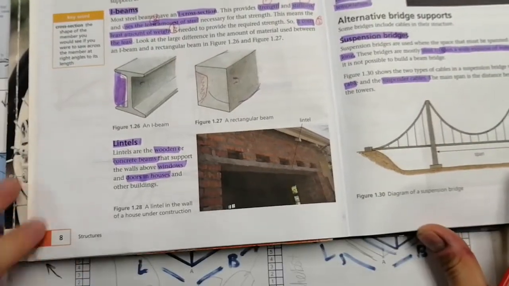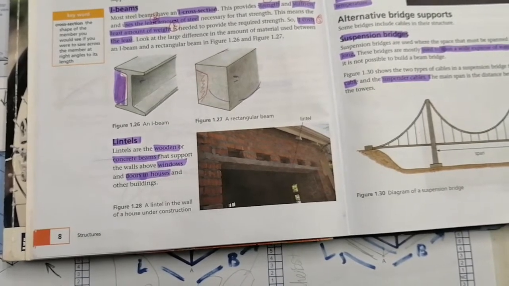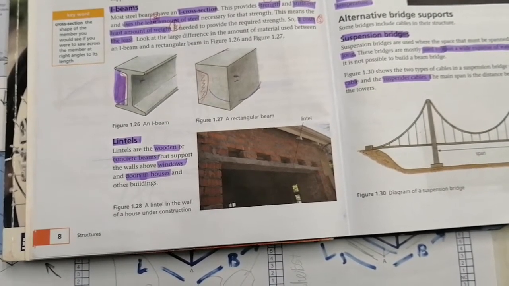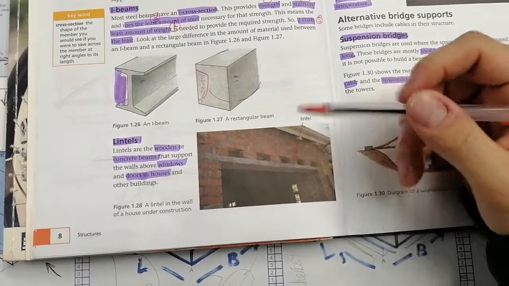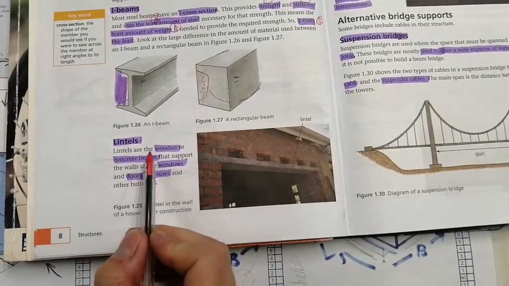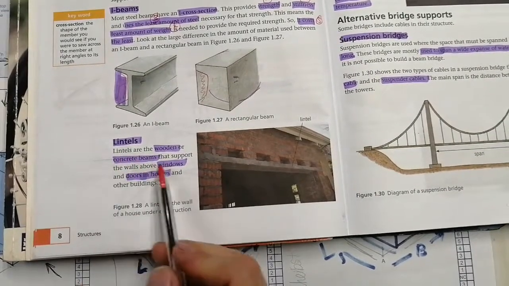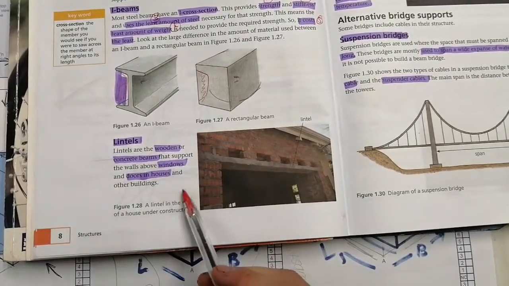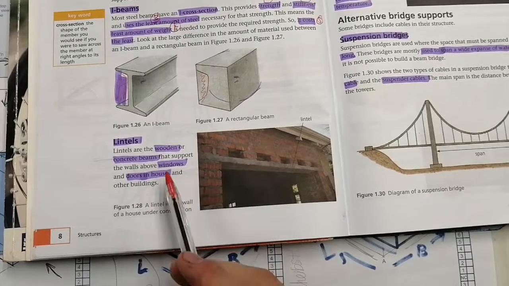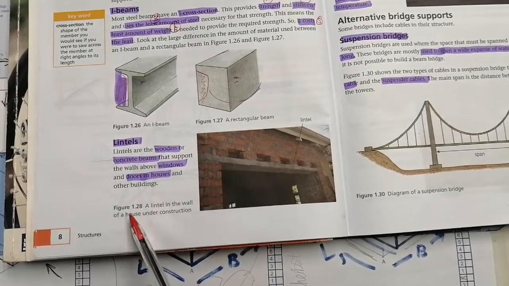So now we're going to go to lintels. Lintels you will find in window frames and door frames, to give strength in case there's an earthquake or to provide a stable foundation for the wall to lie on. Lintels are wooden or concrete, so it's made of wood or concrete. These two materials support the walls above windows and doors in houses, like I just mentioned, and other buildings. It can be any building. If you walk into any building, you will see that there is a lintel above a door and below the window and above the window.